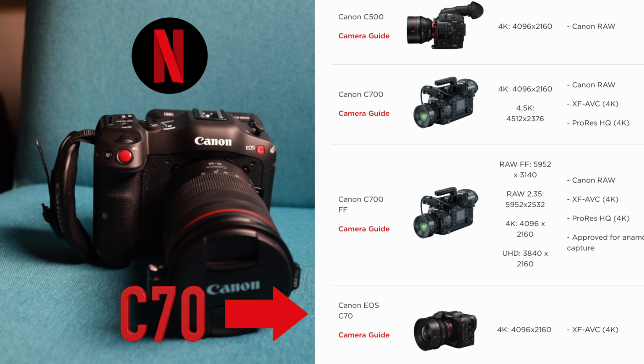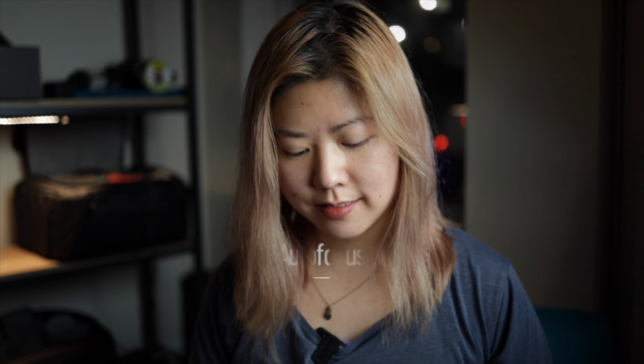Let's start with the fact that the Canon C70 is Netflix approved, but the lovely A7S3 is not. This means that you can use the C70 as your primary camera to shoot Netflix originals. And how cool is that?